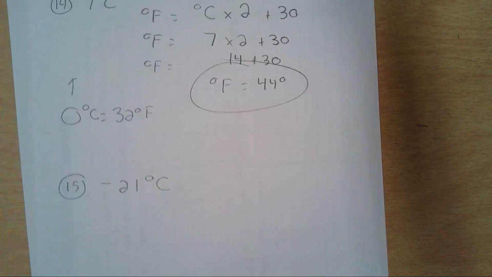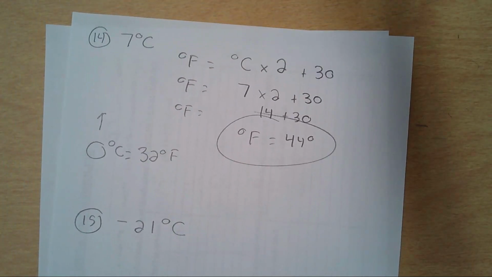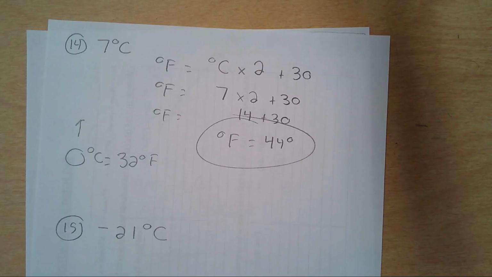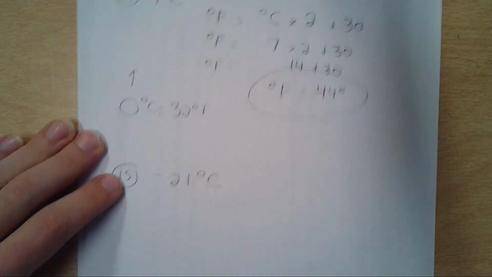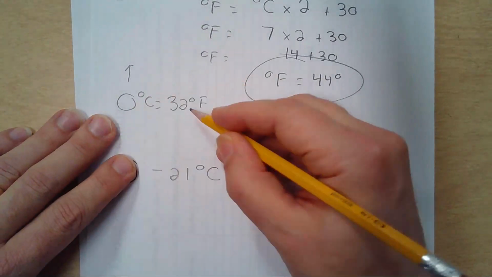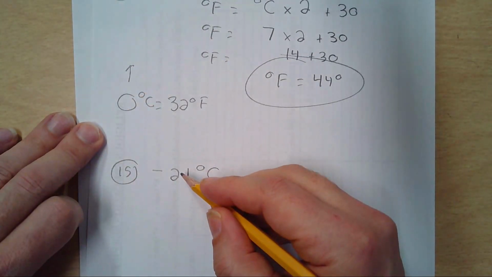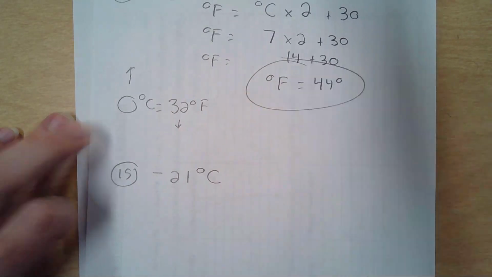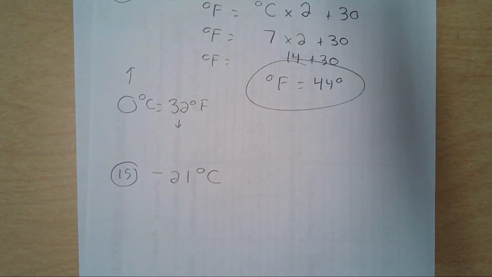It's not hard. So would I expect my final answer to be positive or negative? Right, negative, because again, 0, 32, down to -21. This is going to definitely be reduced here.